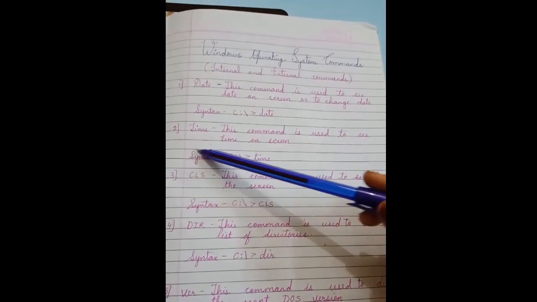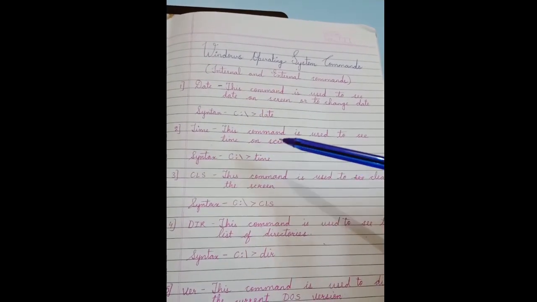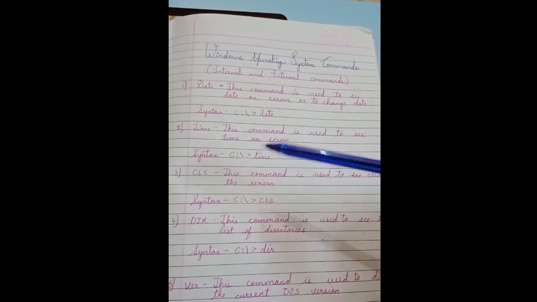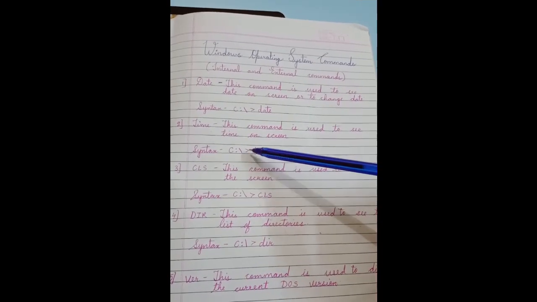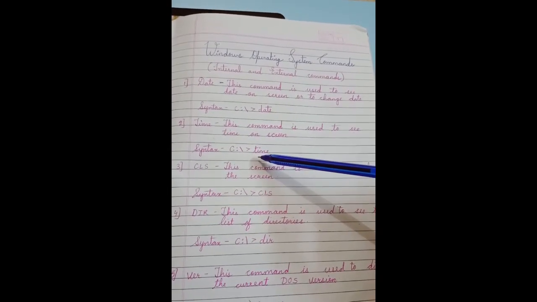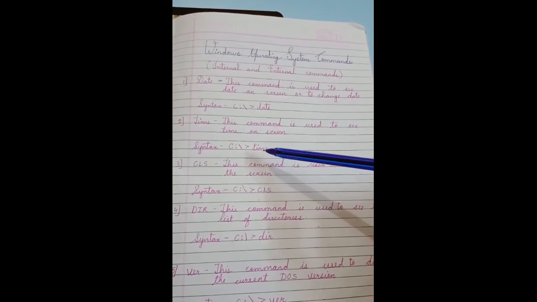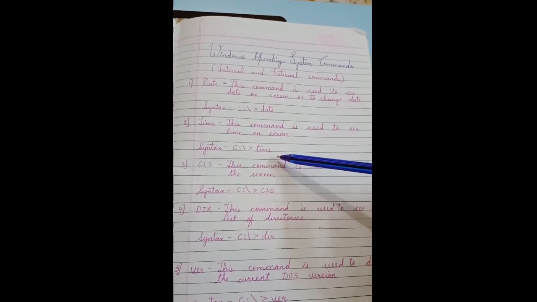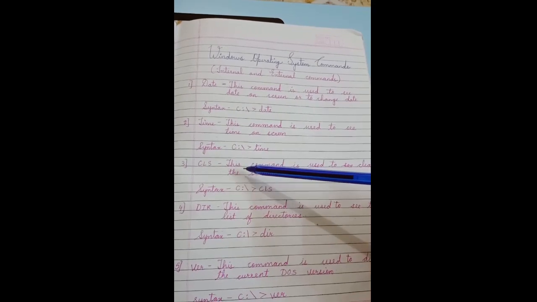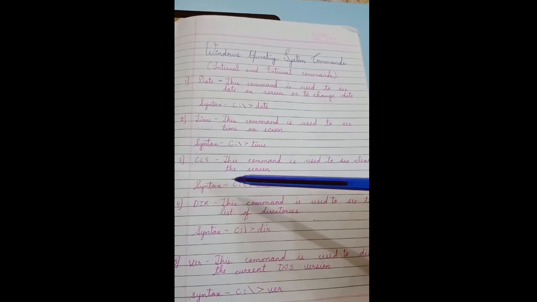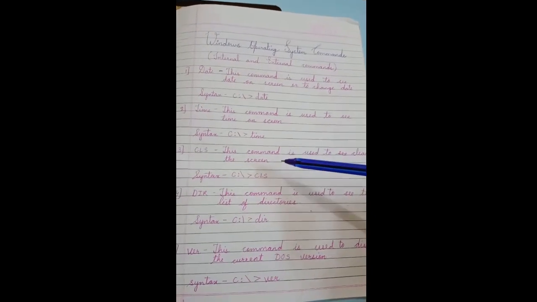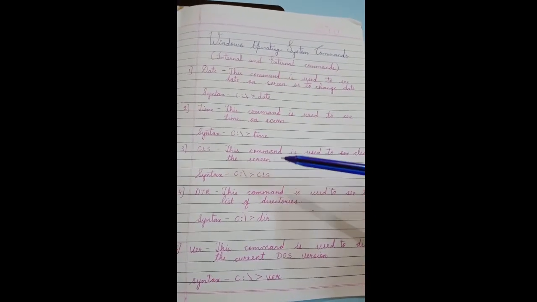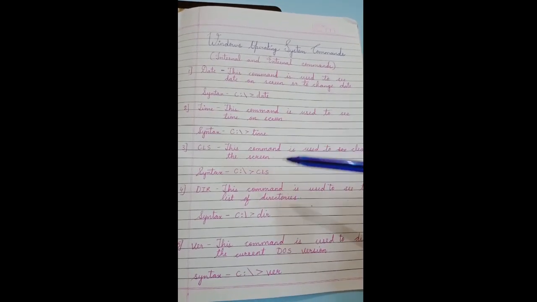Second command is time. This command is used to see the time on screen. So syntax is as follows. After the prompt, you have to type command time, and it displays the time on the screen. Third command is CLS. It stands for clear. It is used to clear the screen. To clear the screen, use command CLS.